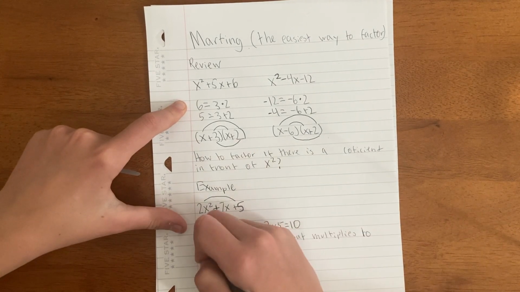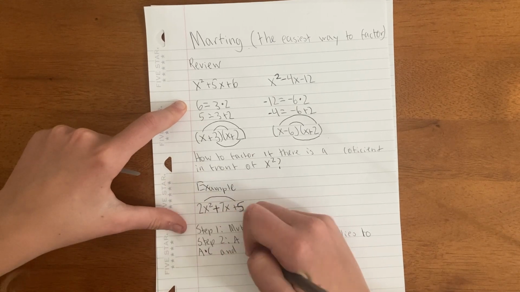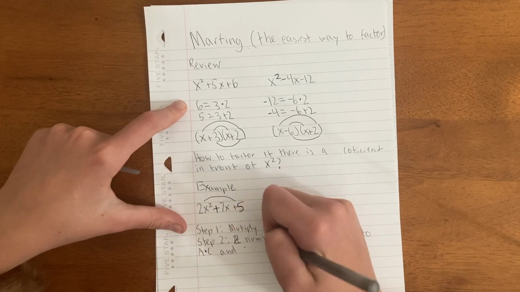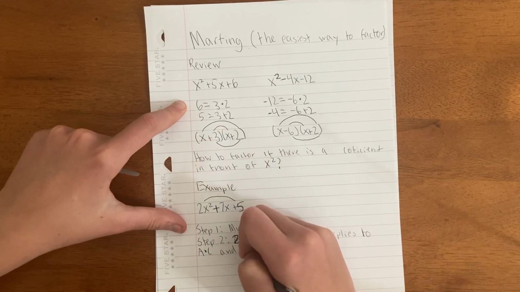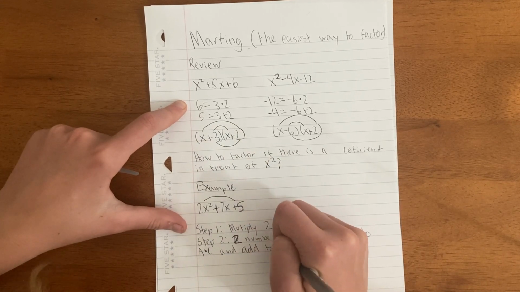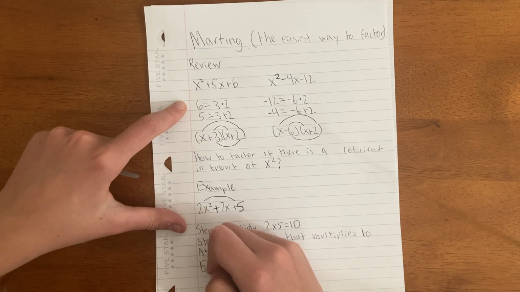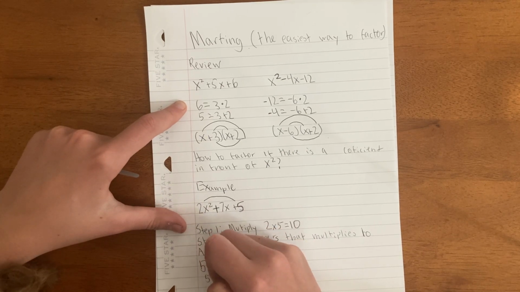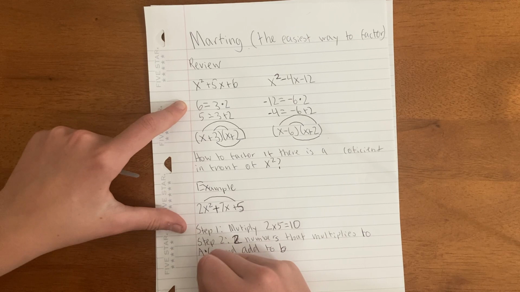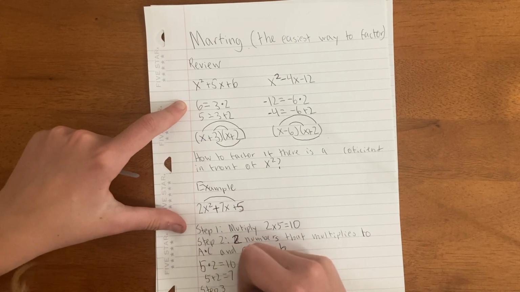So just like with normal factoring, you do have to think of two numbers that multiply to something and add to something. The only difference is you're multiplying to a times c instead of just c like you normally would. So now the two numbers that jump out at me are 5 and 2 because they multiply to 10 and add to 7, so that's what I'm going to use.